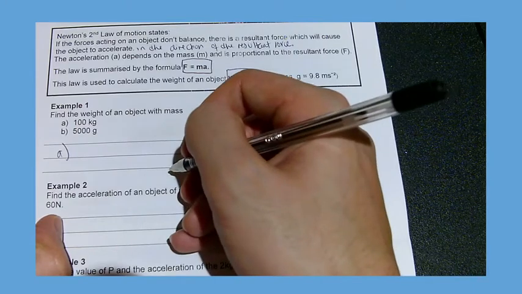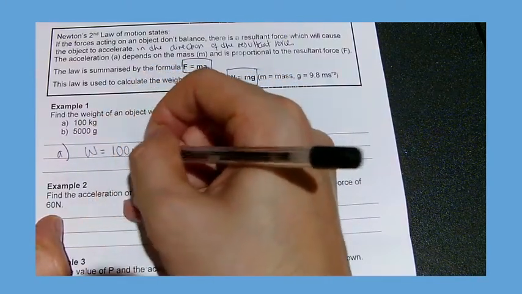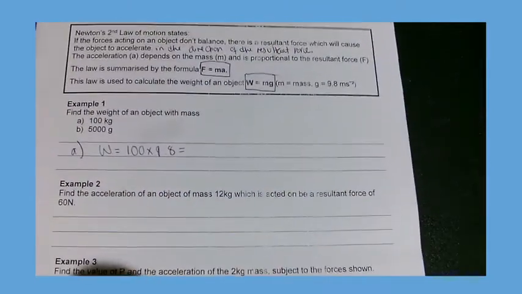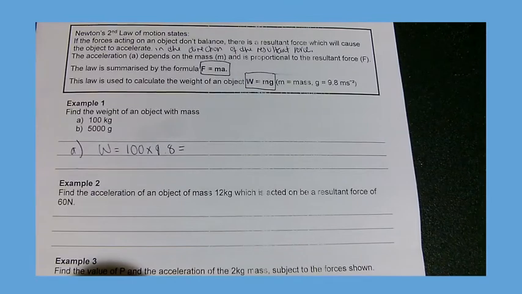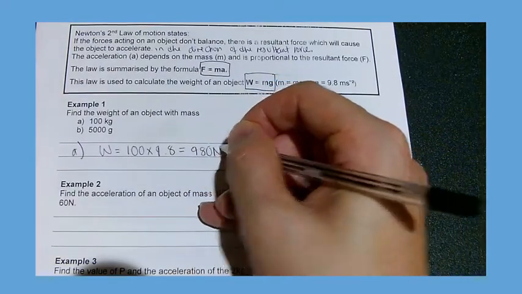Find the weight of an object with the mass 100 kilograms. So literally just do 100 times 9.8. That will give you the weight of the object in newtons, 980 newtons.